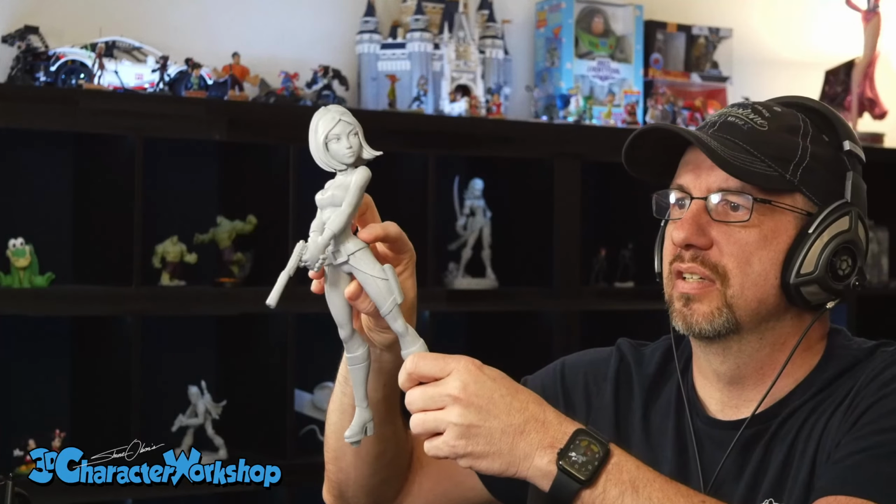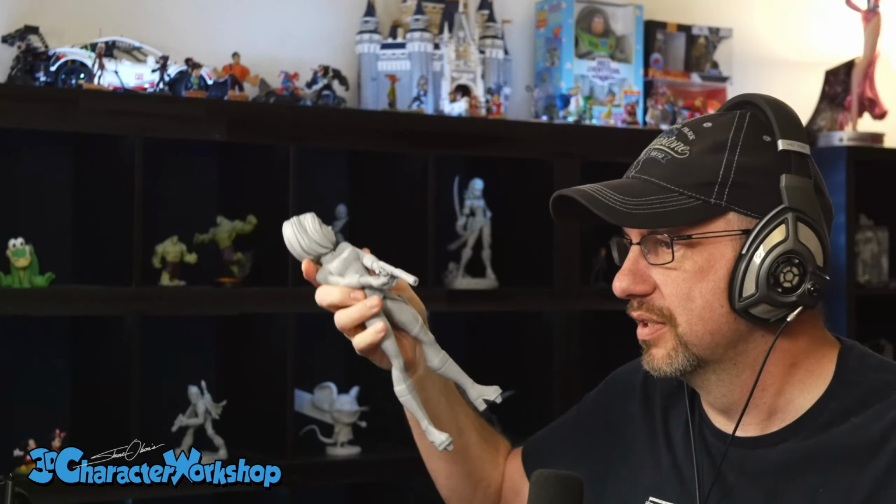And then this one's also quite large. This is another Kate that he printed out of a different material, and that turned out pretty huge.